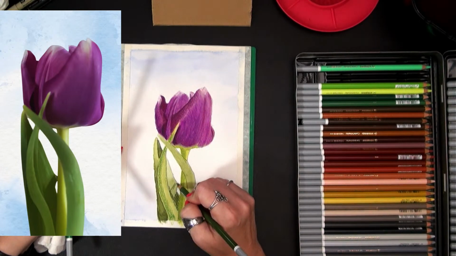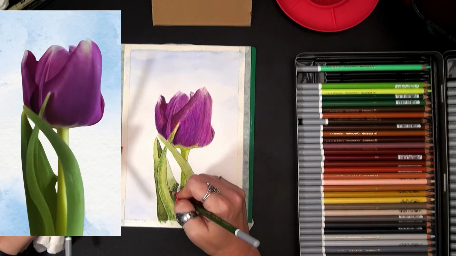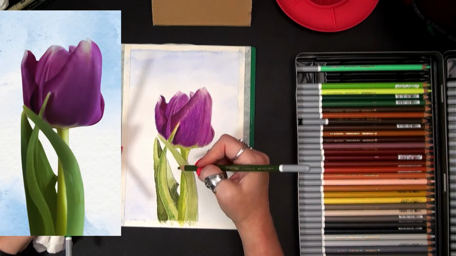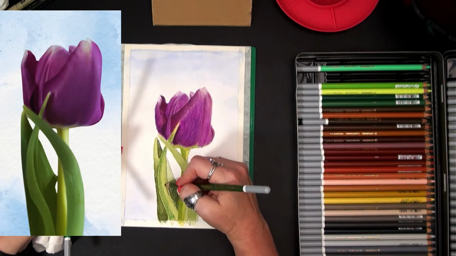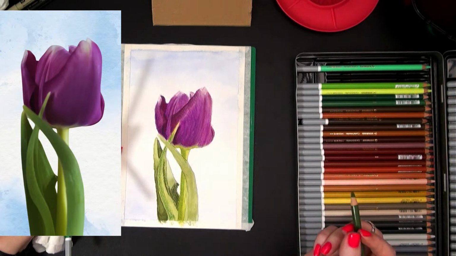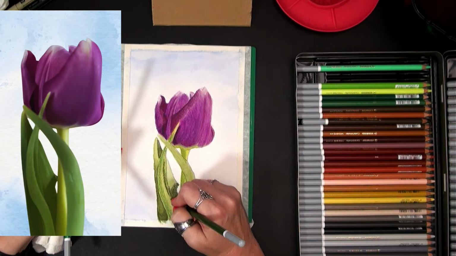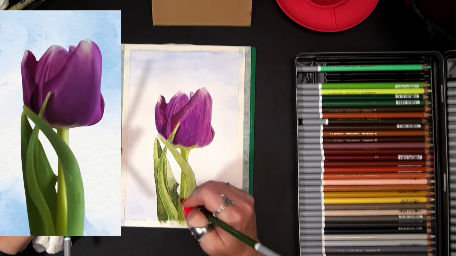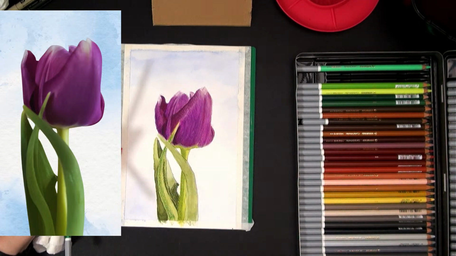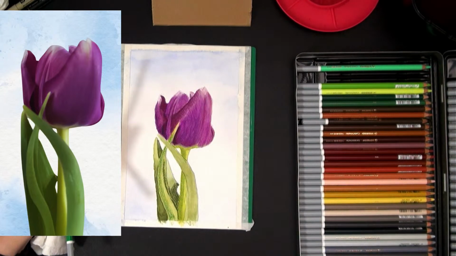It's really dark in here. It's also dark. We're seeing in the fold of this leaf right here. That one also gets dark in there. And I'm going to bring that right down, just like that.